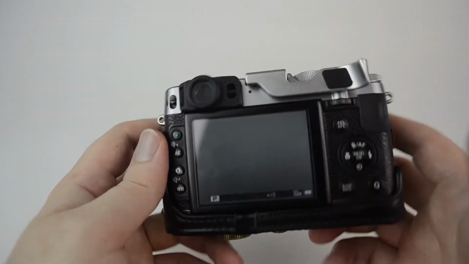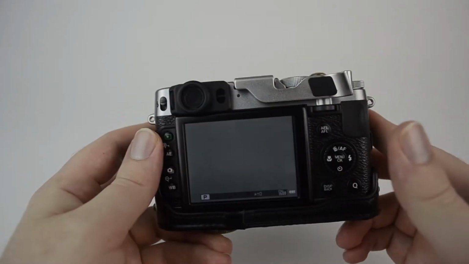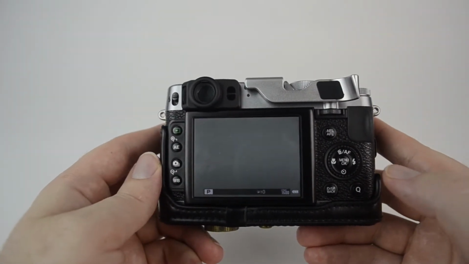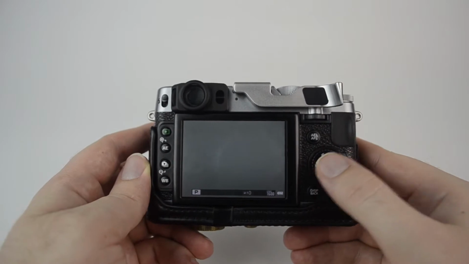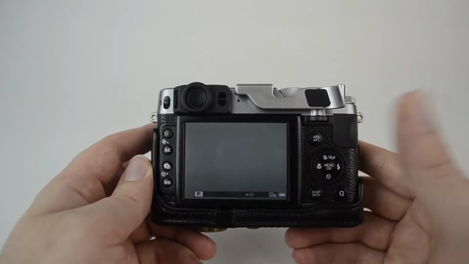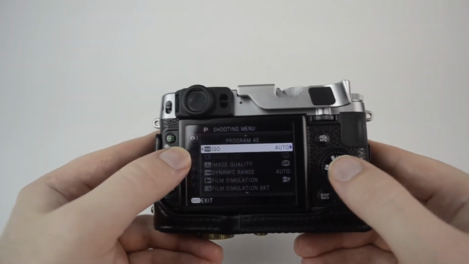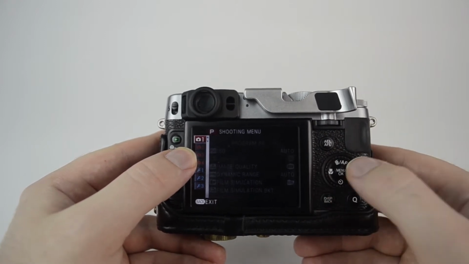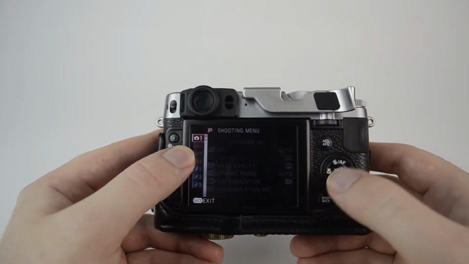So the camera's already on here, I have it in program, so it's going to give me access to a lot of the menu. If you push the middle button here, the menu OK button, that'll open up the menu. On the left hand side, you can use these buttons as arrow buttons, up, down, left, right.